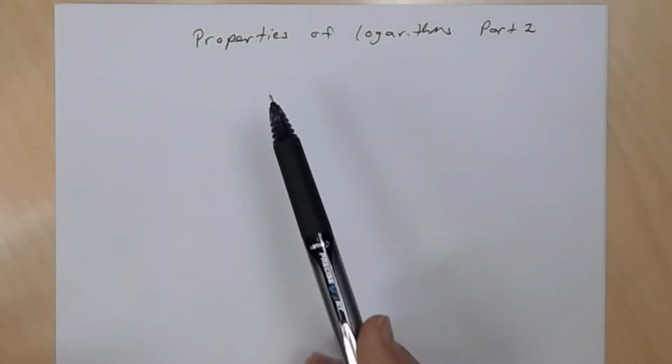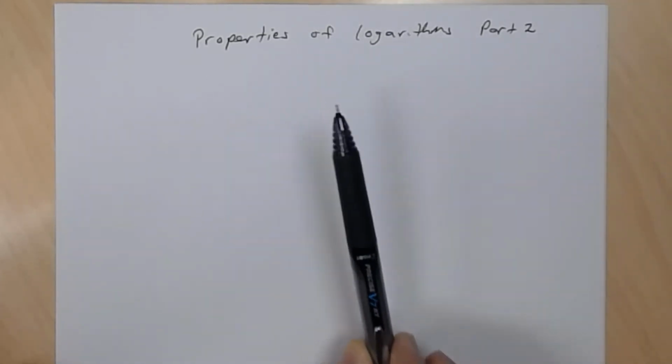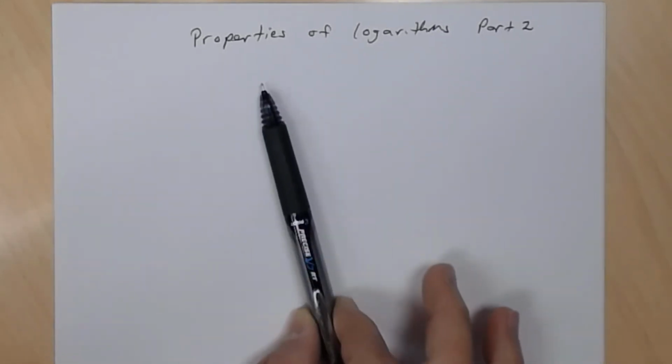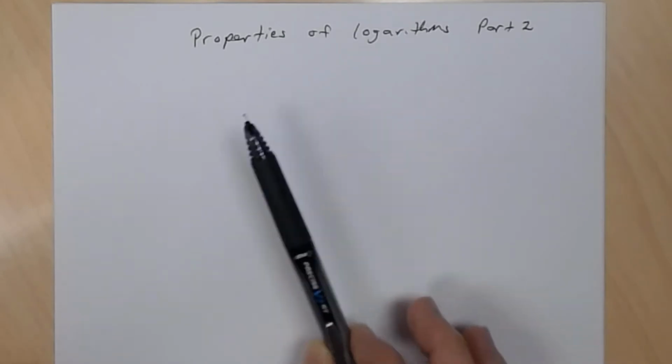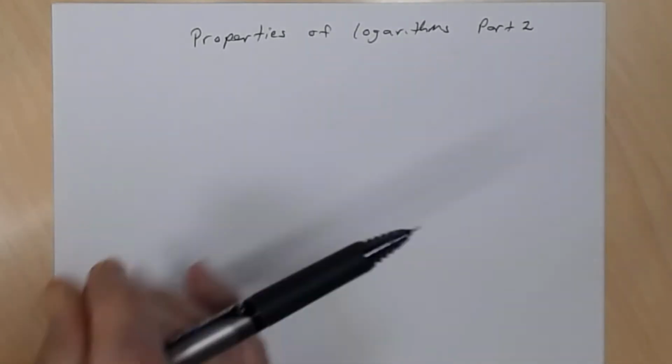Okay, so in part two of our discussion on the properties of logarithms, most of this is going to be a review from part one, but there are some properties that I want to go back and discuss and kind of formalize a little bit better. All right, so as a review, the first part is going to be a review.